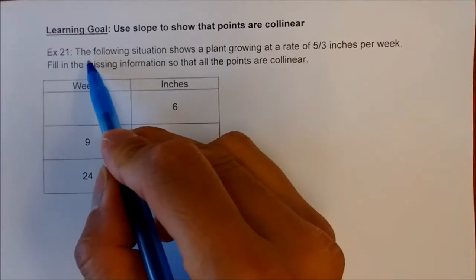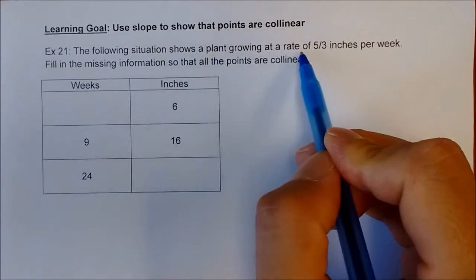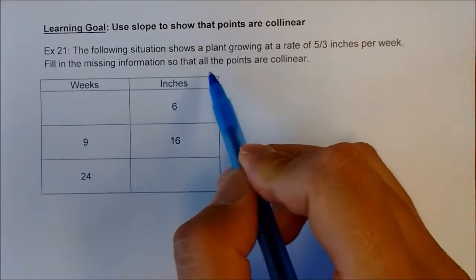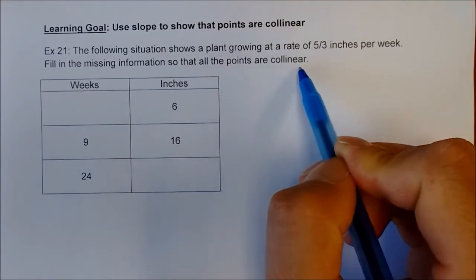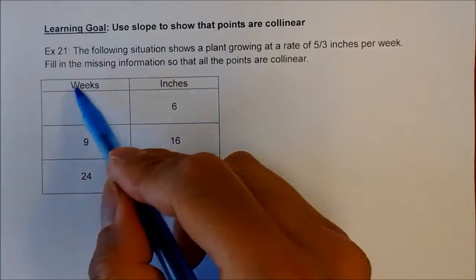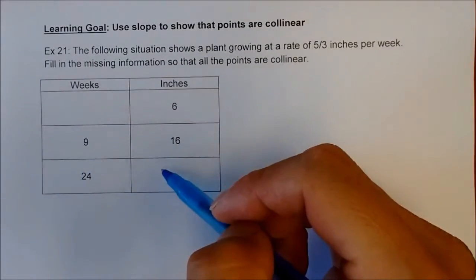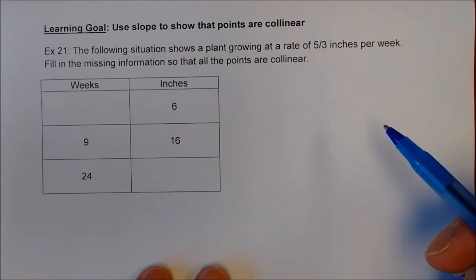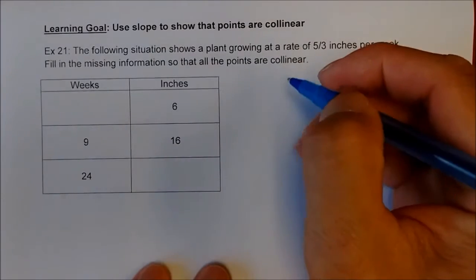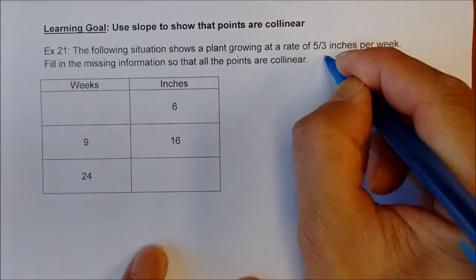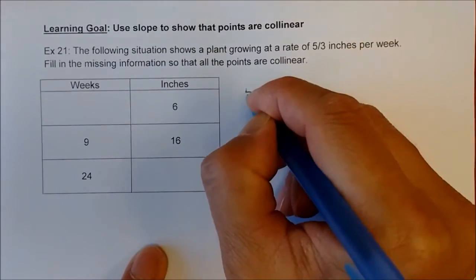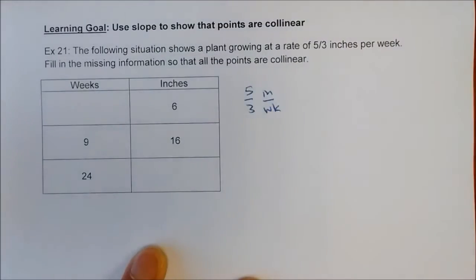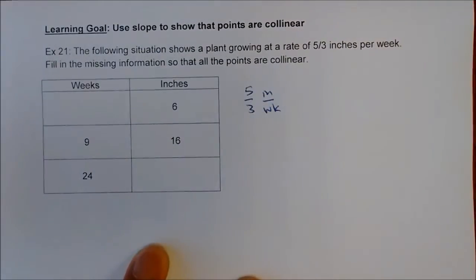In this next example, the following situation shows a plant growing at a rate of 5/3 inches per week. Fill in the missing information so that all the points are collinear. So we've got a table of values here with a couple of missing values, and we're going to fill in those values. What I want to first start off with is the unit rate that they give us, which is 5/3 inch per week. And my goal is to find out the missing numbers.